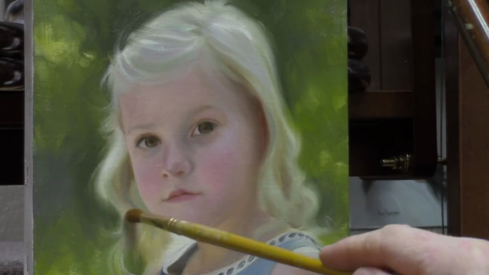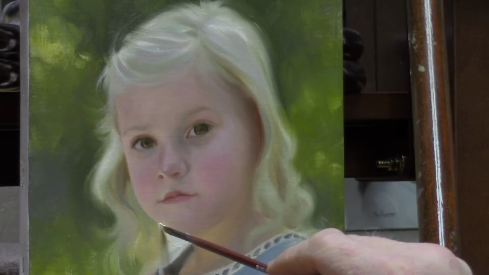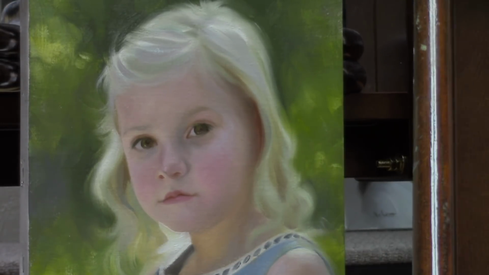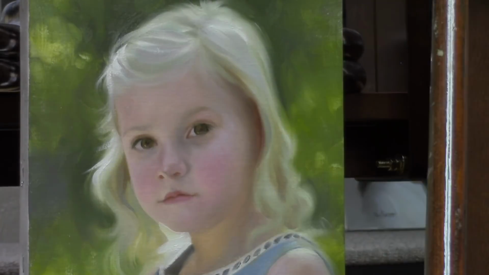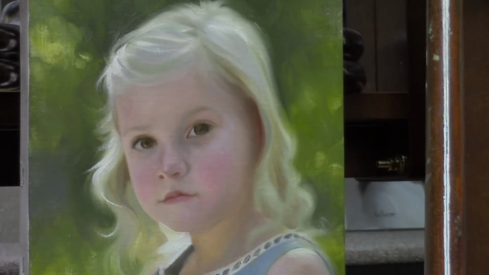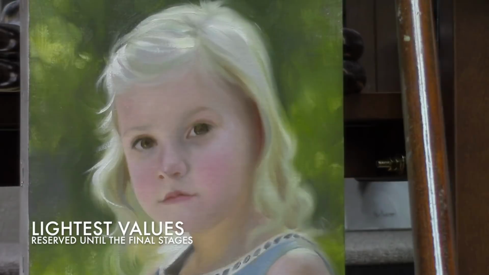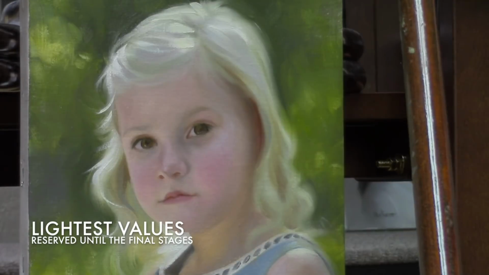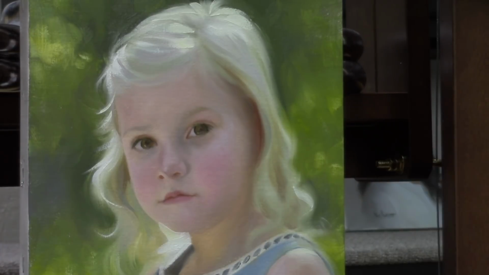I can actually still go a little bit lighter than what I'm putting down, but I've added a little bit of yellow into these areas, which knocks the value down just slightly. But if I need one last value to punch in there at the very end, I know that I have a slightly lighter value that I can go to. So it always seems to help me if I can reserve that lightest value until the very end.